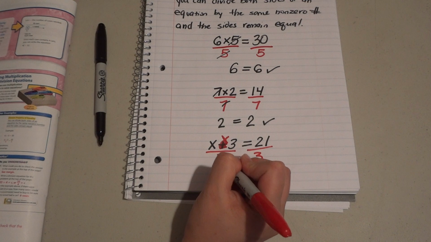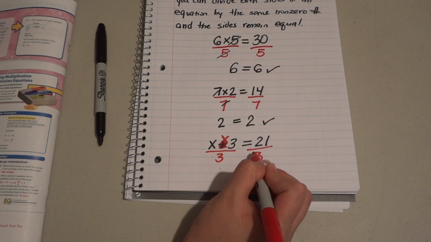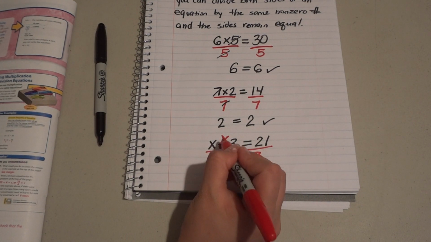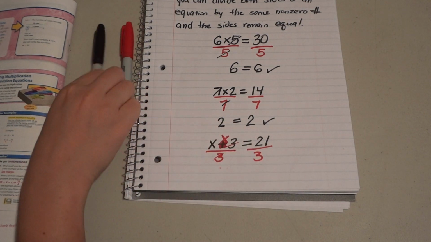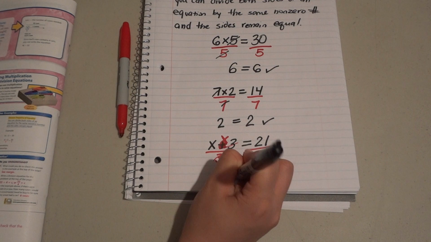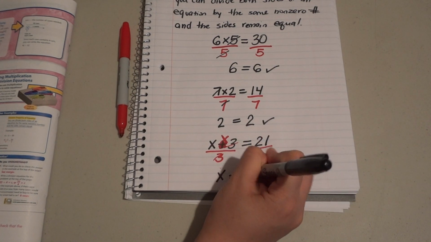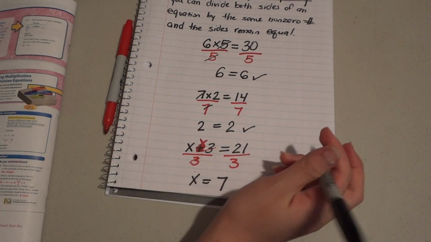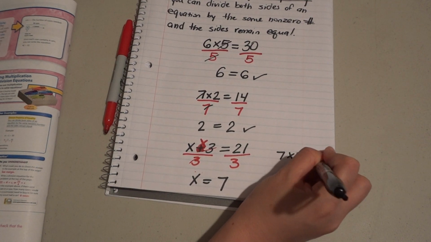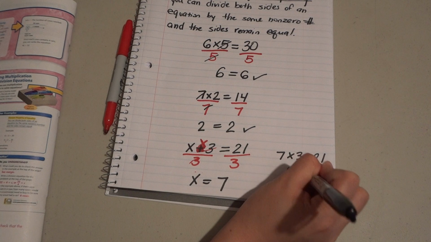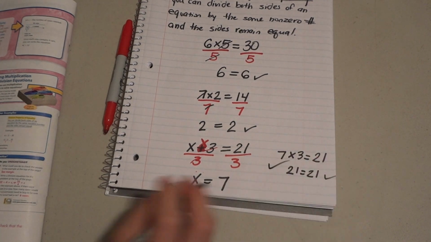Our goal is to get rid of everything on this side to isolate the x so we can find out what it means. If it's multiplication, like I said, you're going to divide. So the 3s cancel each other out. Becomes x. Bring down the x. 21 divided by 3 is 7. x equals 7. Substitute it. 7 times 3 equals 21. 21 equals 21. Check.